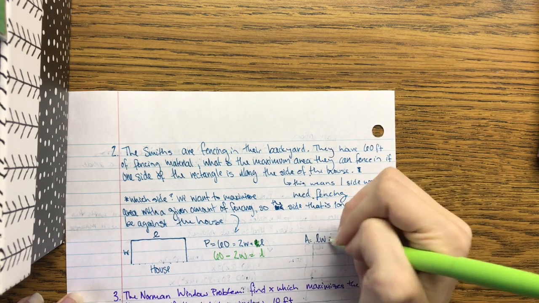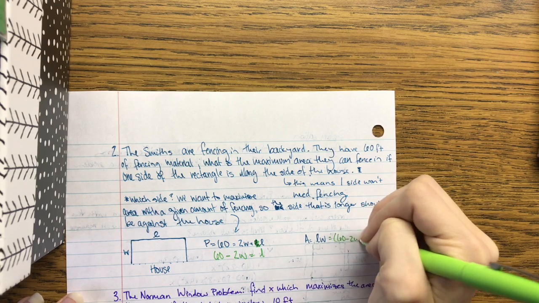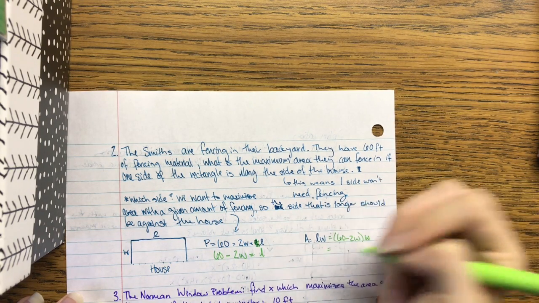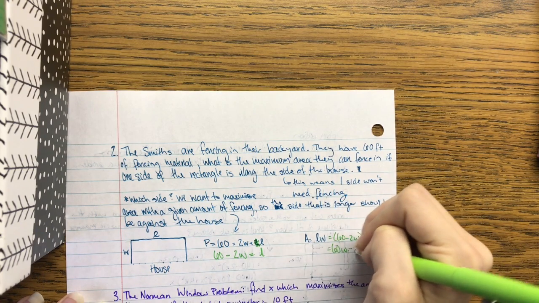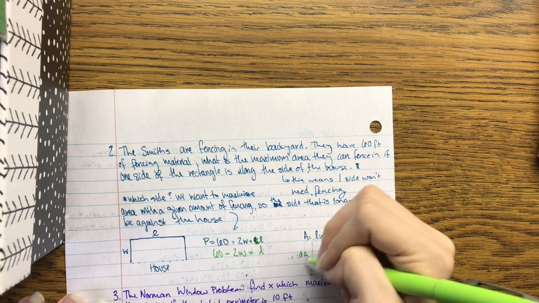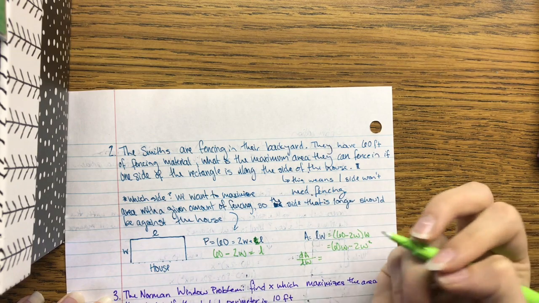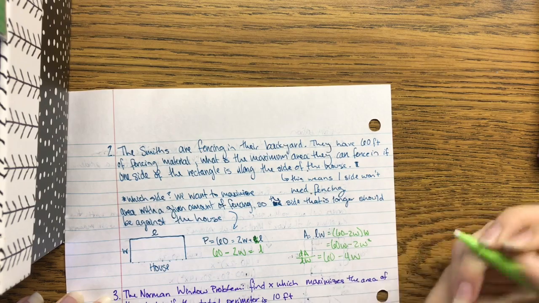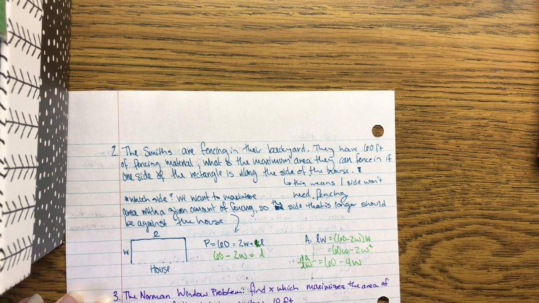And then you can substitute that in here. So you get 60 minus 2W times W. And to make it simplified, you can just distribute. So you get 60W minus 2W squared. Differentiate dA dW, because it's with respect to the width. You get 60 minus 4W, and then as you would with any other problem, you're going to set it equal to 0, find the maximum, and there you go.